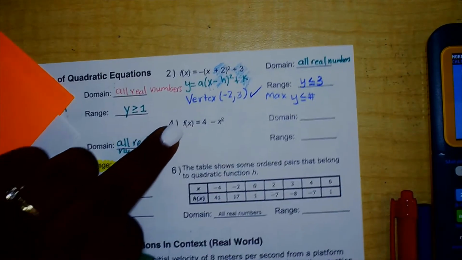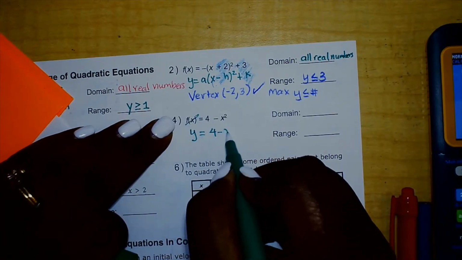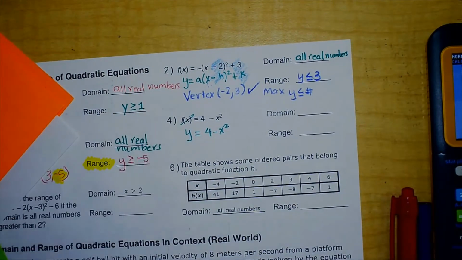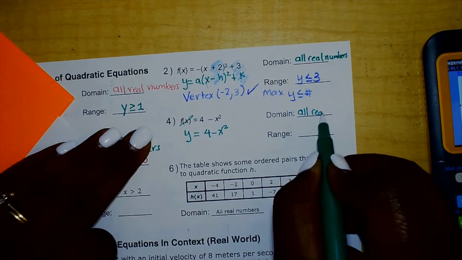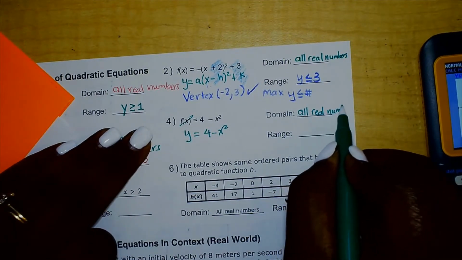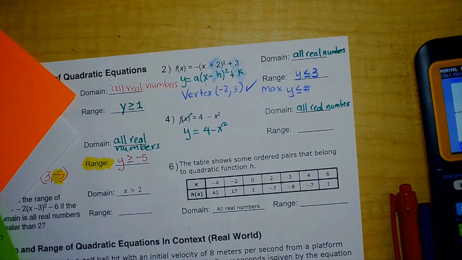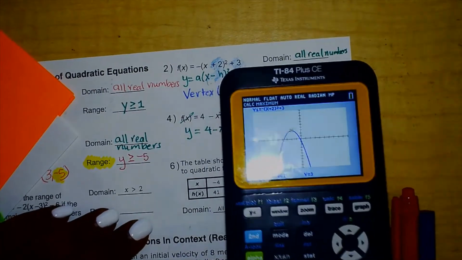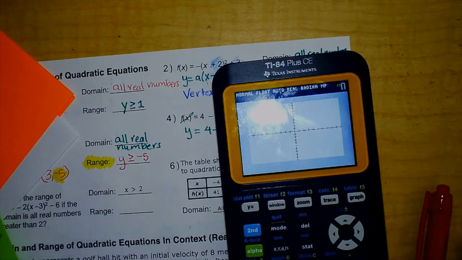Okay, last one. F of x is the same as saying y equals 4 minus x squared. Our domain is all real numbers. The range is going to be based on this value. So let's put it in the calculator and graph it.